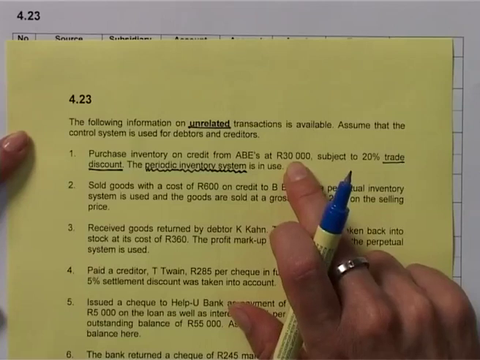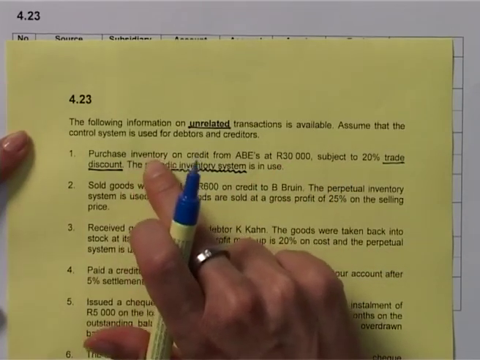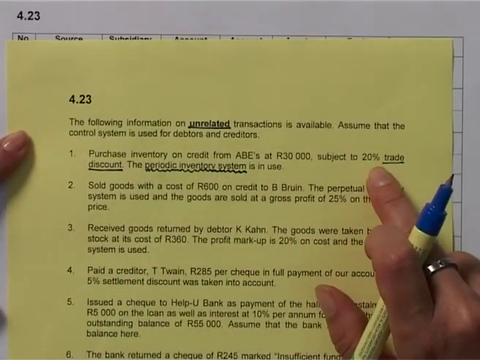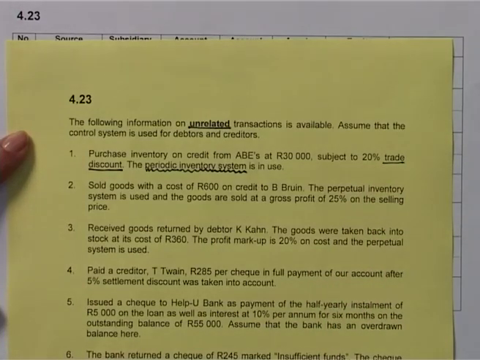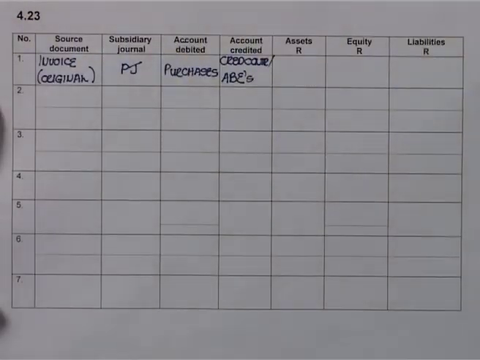Now, the amounts that we're going to analyze in our basic accounting equation will not be the 30,000. This 30,000 is the amount of the inventory, the value, but we receive 20% trade discount. Now, if you can recall, whenever we get on-the-spot discount, we do not account for the discount separately because we're only going to settle the amount after the discount.